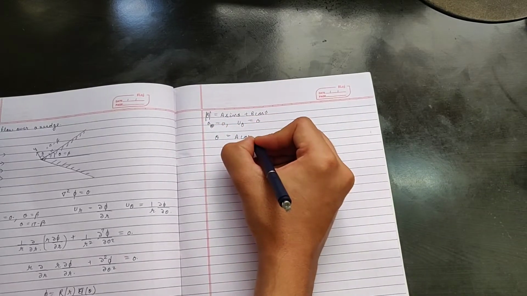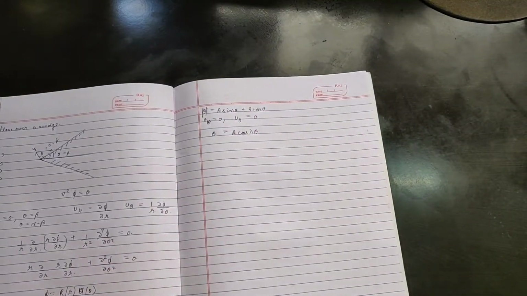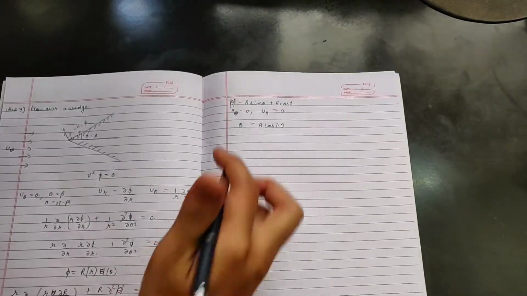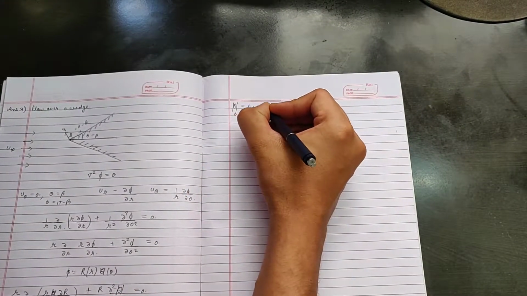One more thing here, lambda would come because lambda is the frequency here.